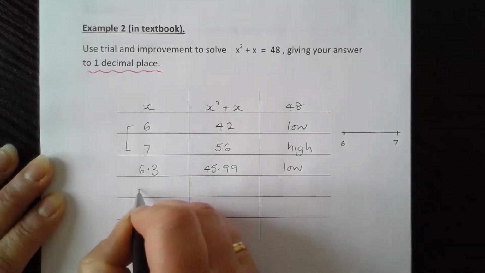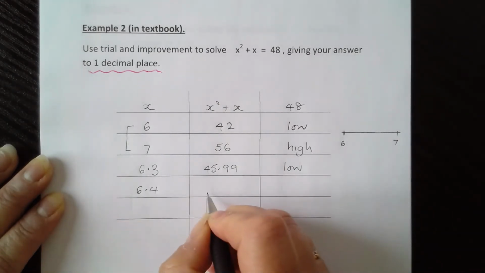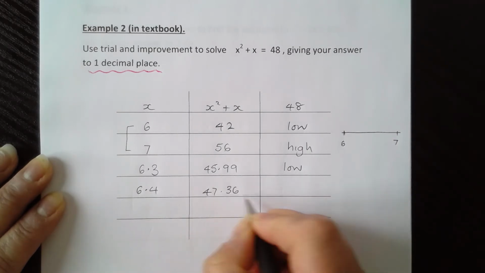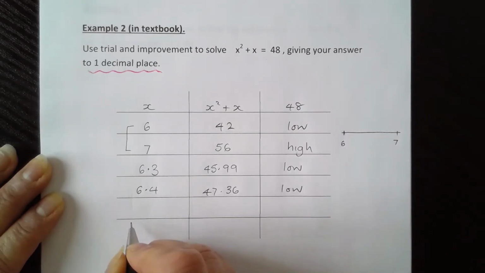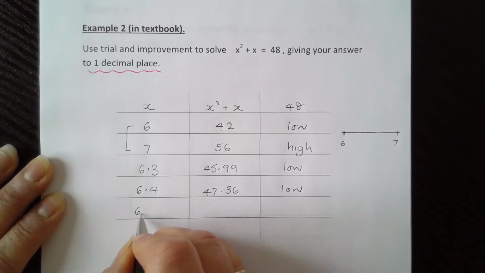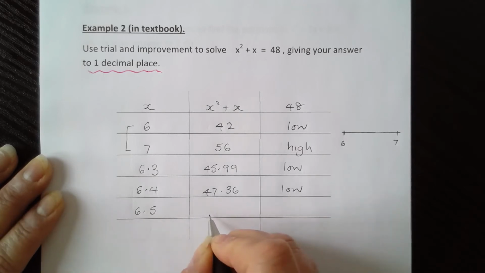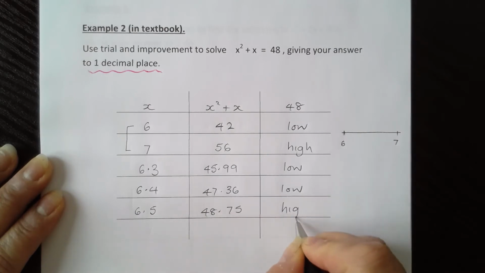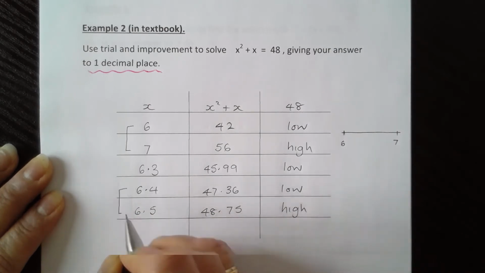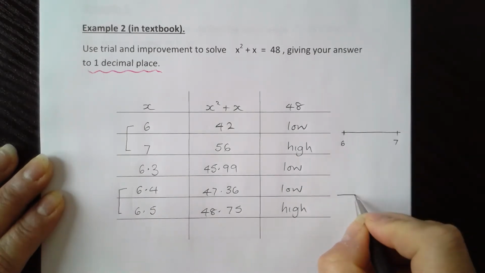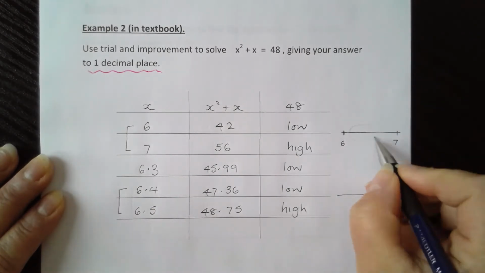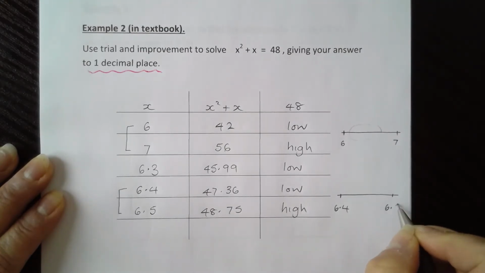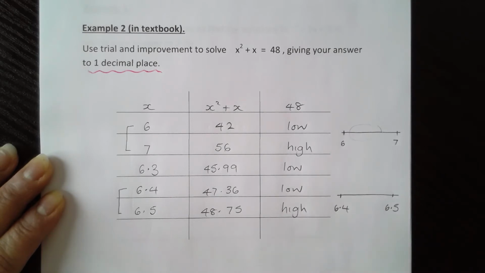So 6.4, when I put it in, will give me 47.36, which is still too low. So 6.5, which gives me 48.75, which is too high. So now I have identified that it is between 6.4 and 6.5. So narrowing down, so we know it's in here, 6.4 and 6.5. It's somewhere in there.